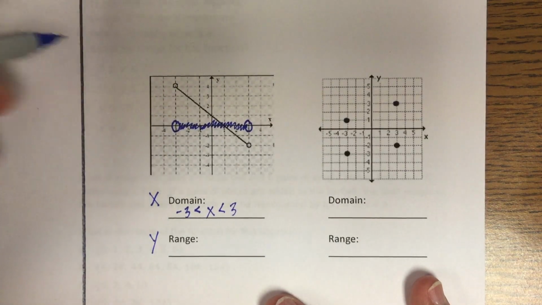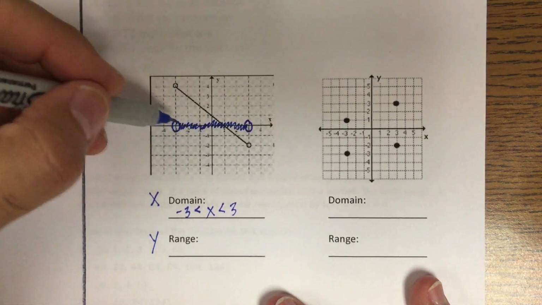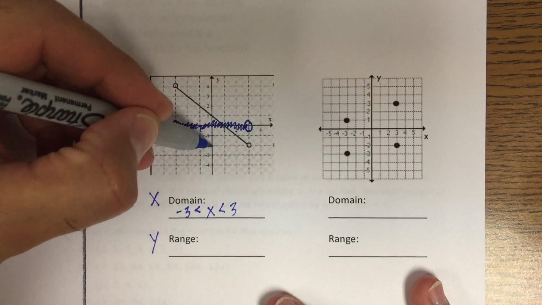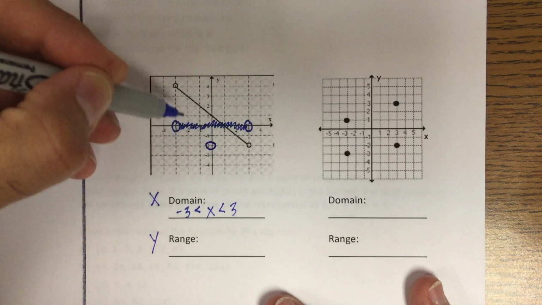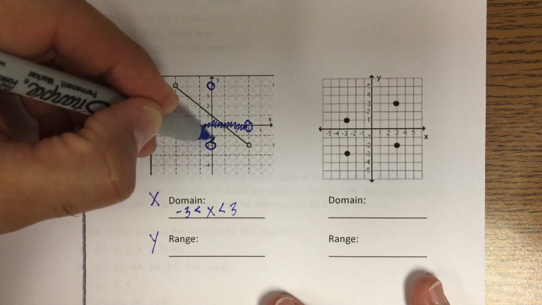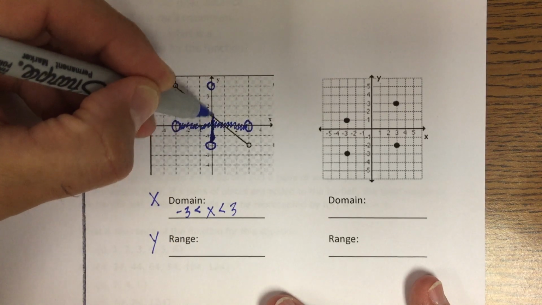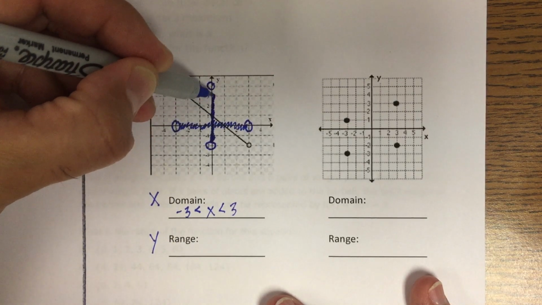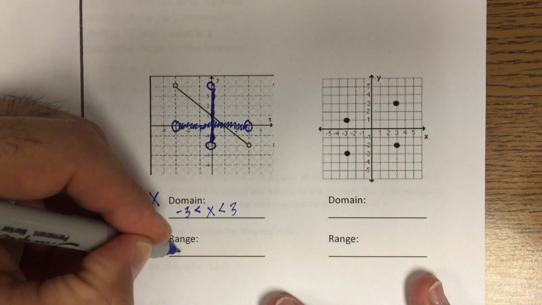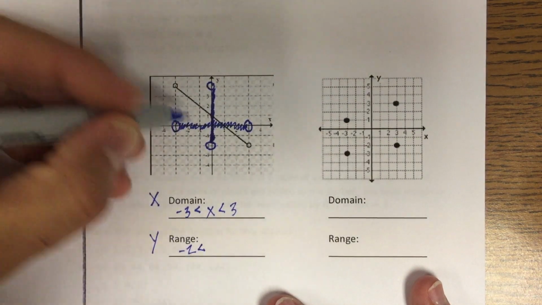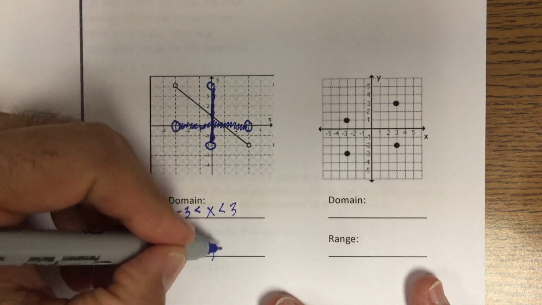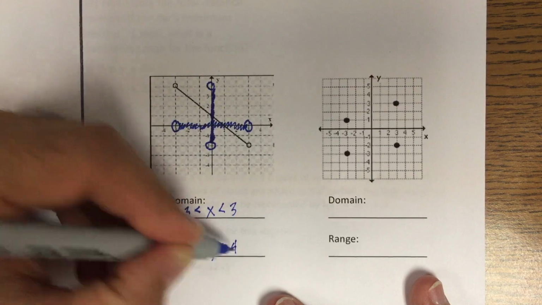We do the same thing for the y-axis. We always start at the bottom. We always start at the lowest value. We're going to transfer this information to the y-axis. Open dot at negative 2, open dot at 4. The line is all of the stuff in between, which means that my range starts, the lowest value is negative 2, open dot, y-axis, open dot, value of 4.